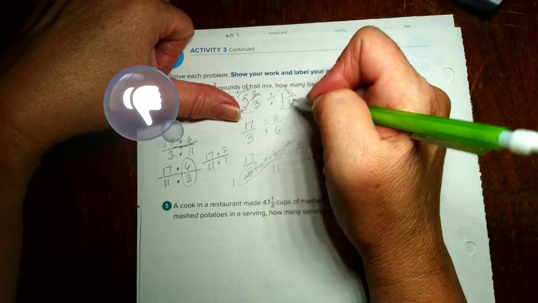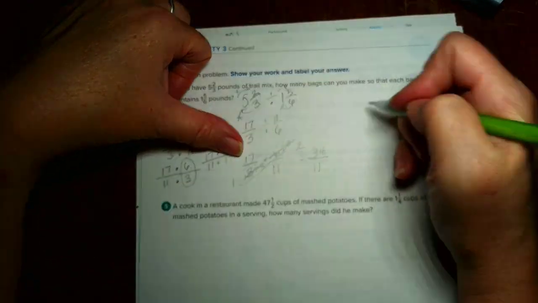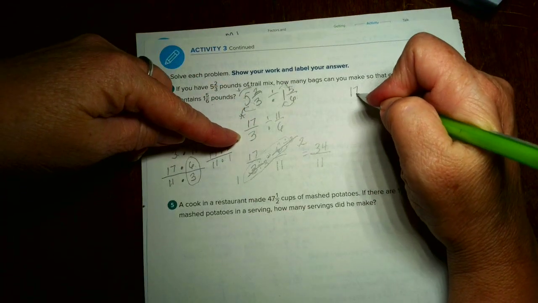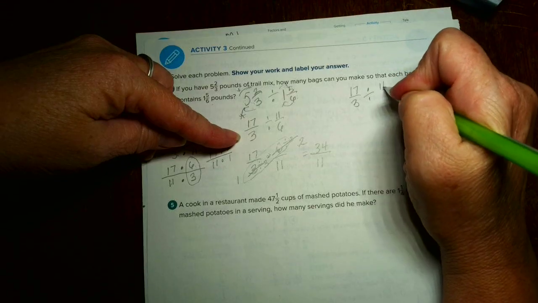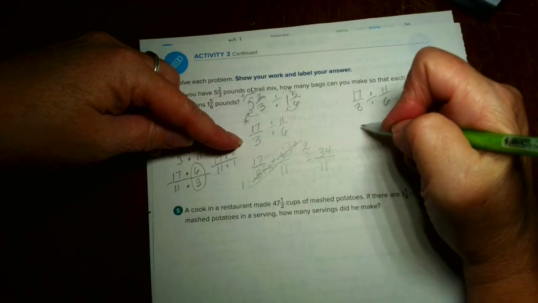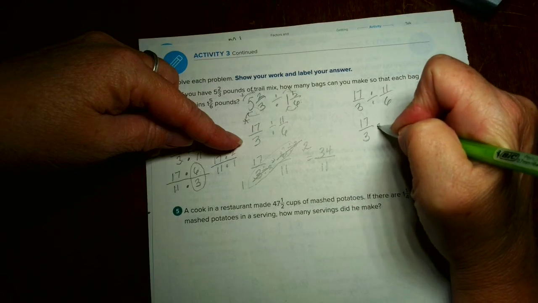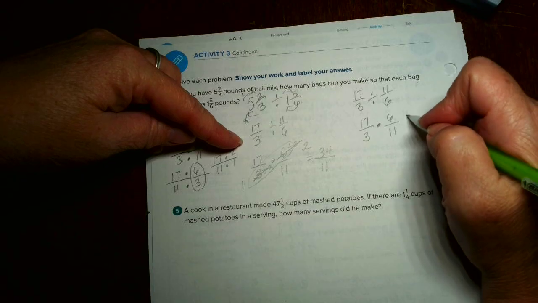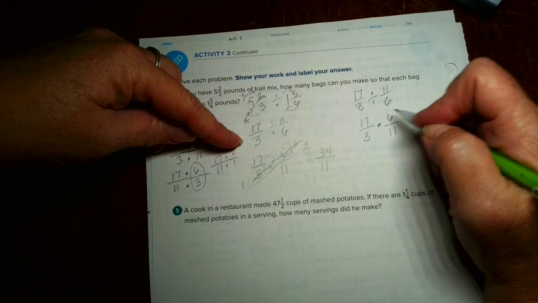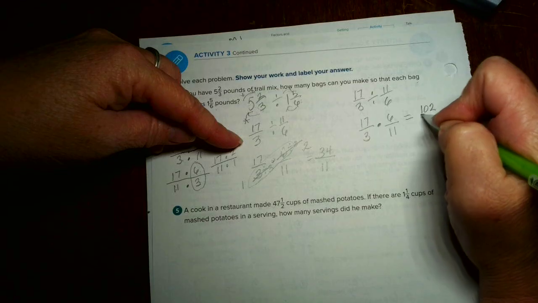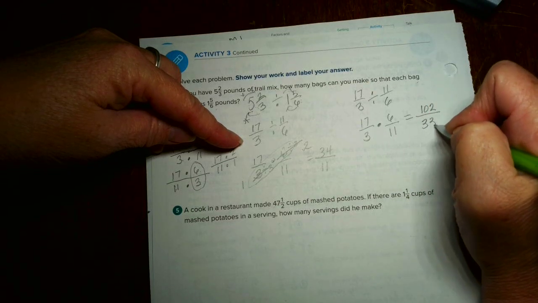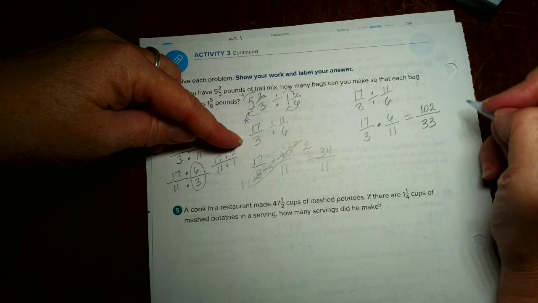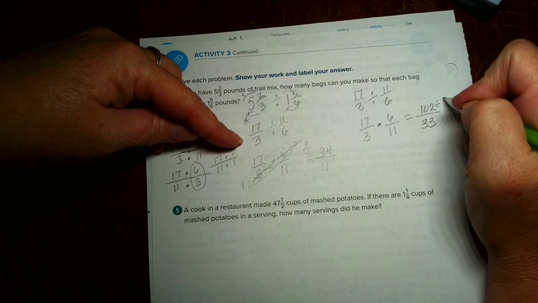Now, if we didn't change that, I'll just do this over here. We had 17 thirds divided by 11/6. Let's say we didn't simplify it. We did the keep it the same, change it to multiplication, use the reciprocal. And then if we multiply straight across, 17 times 6 is 102, and 3 times 11 is 33. So then from here, we could reduce it. We could divide them both by 3.